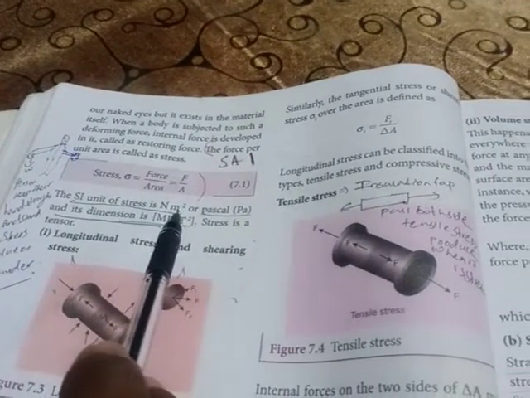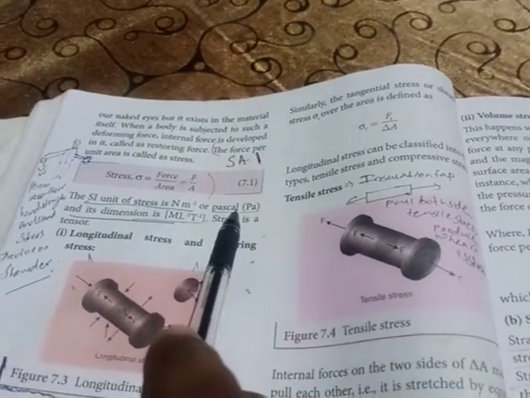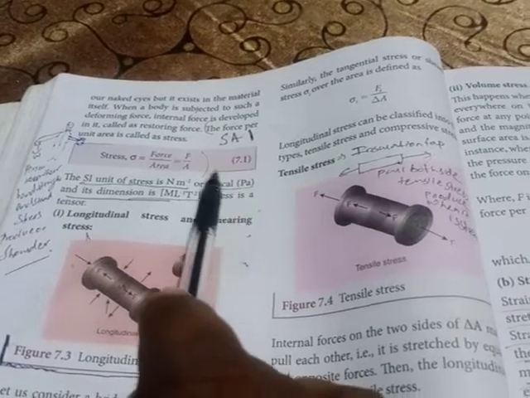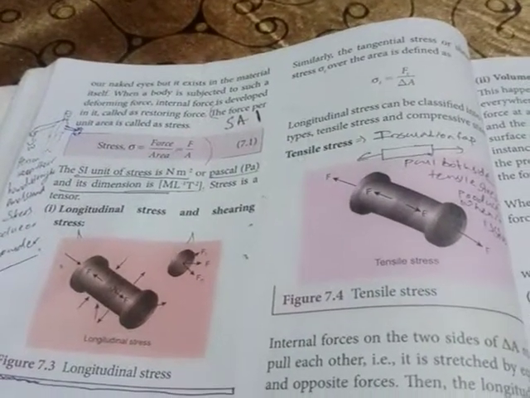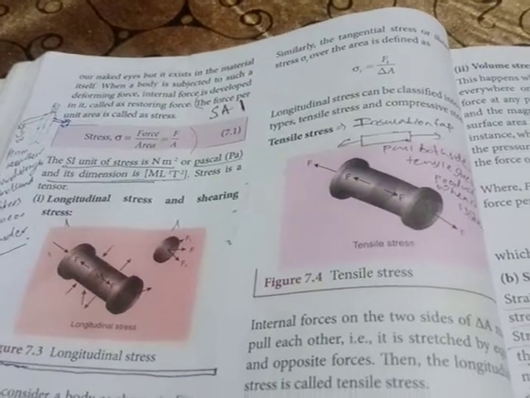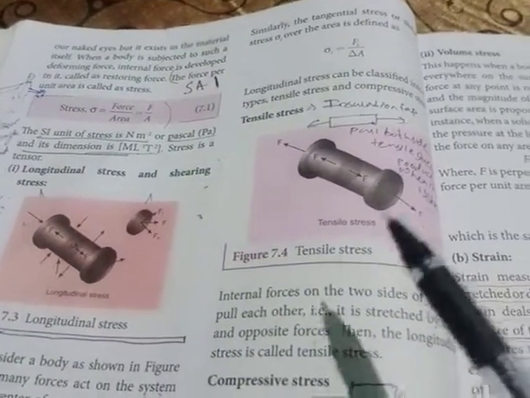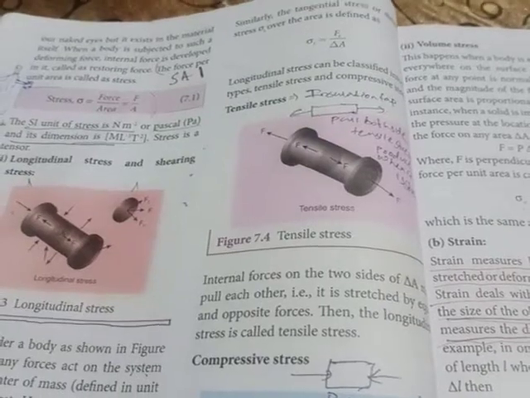So this is what we have about stress. First thing, what does stress mean? Stress means force per unit area. Sigma is equal to force by area, and the SI unit of stress is Newton per meter squared, or you can use Pascal, and the dimensional formula is M L power minus 1 T power minus 2. Next, you can see there are some types of stress. First is longitudinal stress, then tensile stress and compressive stress.